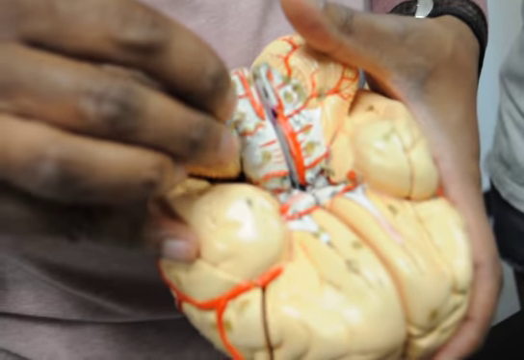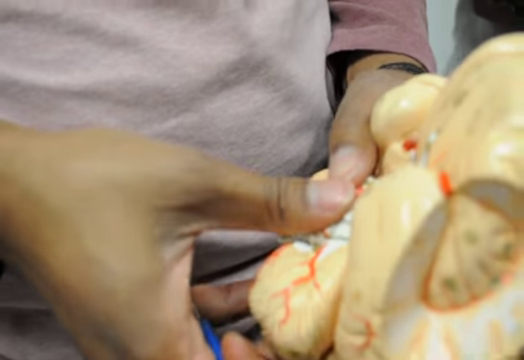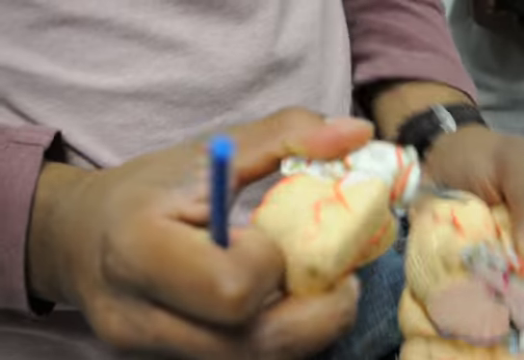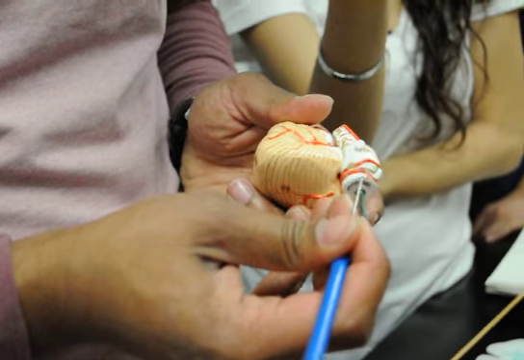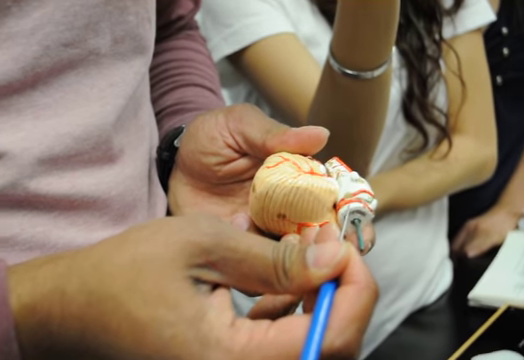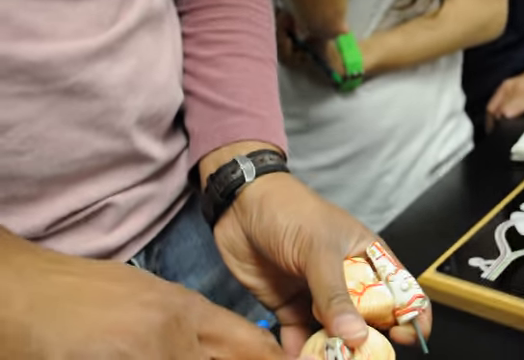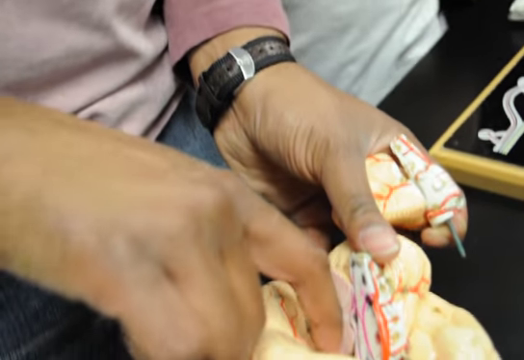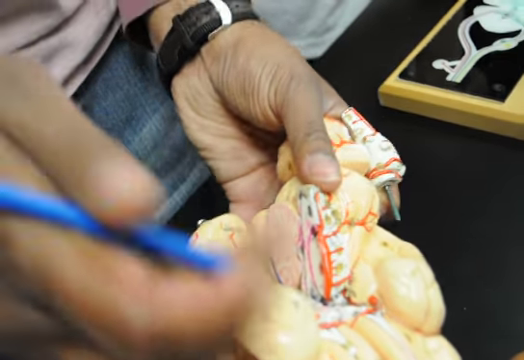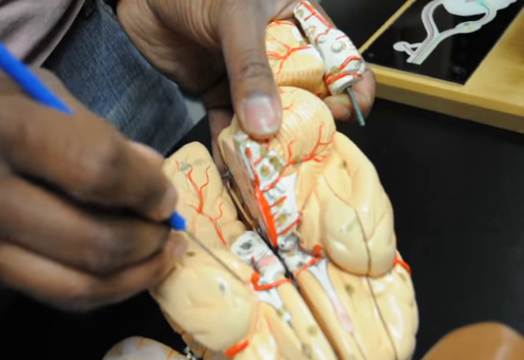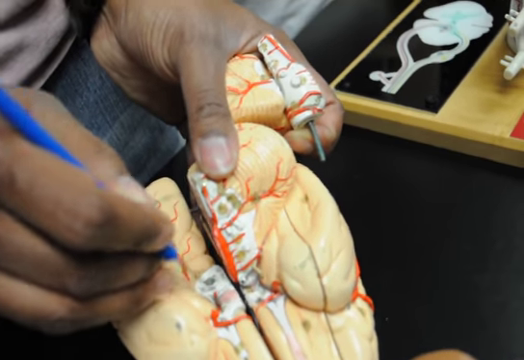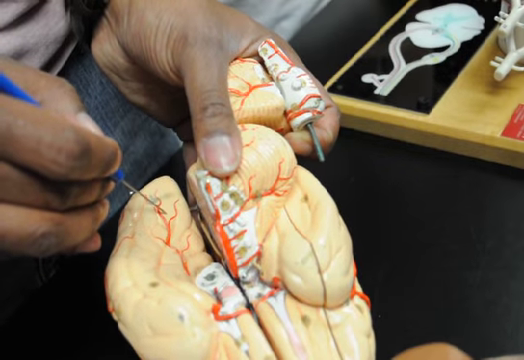This one here leads to the back, and on the stem you can see this very top one would be the posterior cerebral, which continues from the top all the way to feed the back of the cerebrum. Over here with it off, you can see this one would be the posterior communicating. It connects the anterior cerebral with the posterior cerebral.